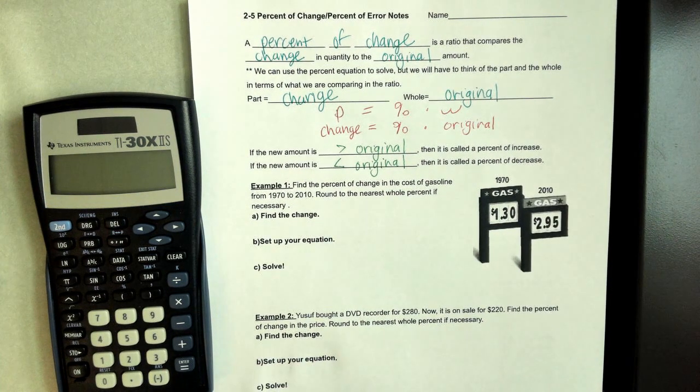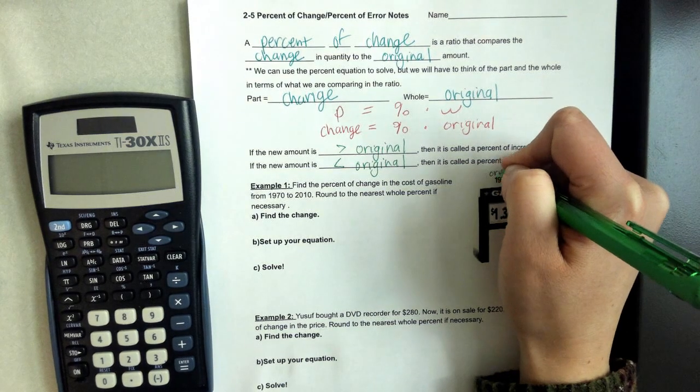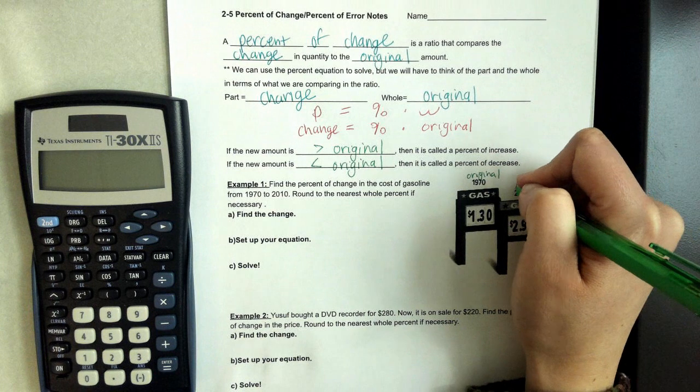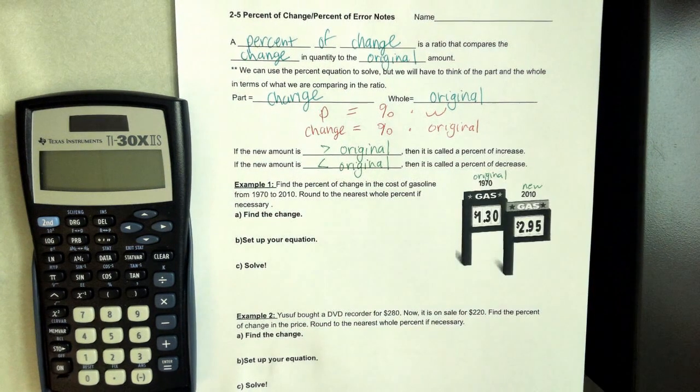So for example, it says find the percent of change in the cost of gasoline from 1970 to 2010. Round to the nearest whole percent if necessary. So this is the original because it happened first. Okay, this is the new amount because it happened second.